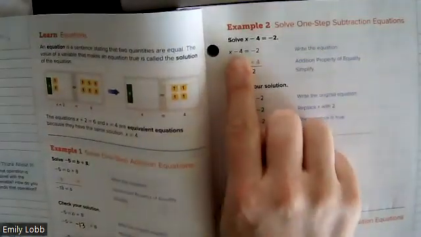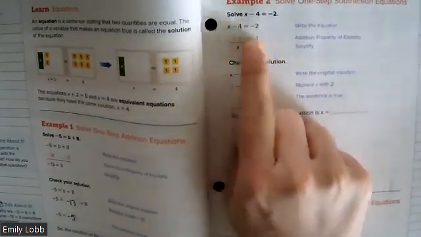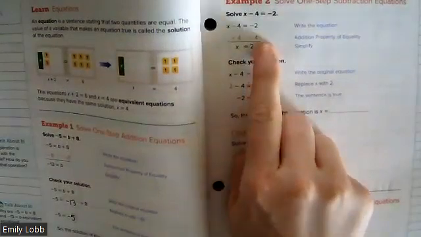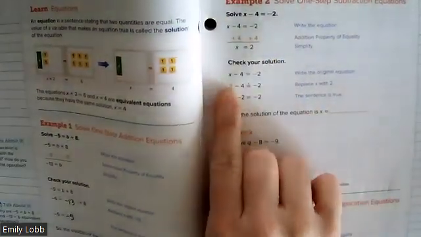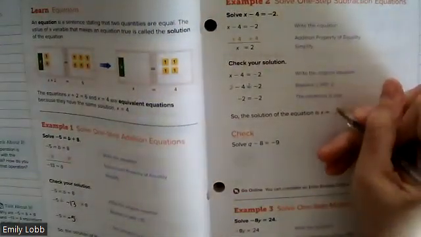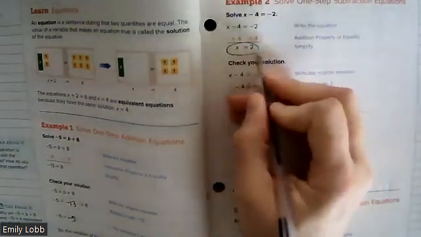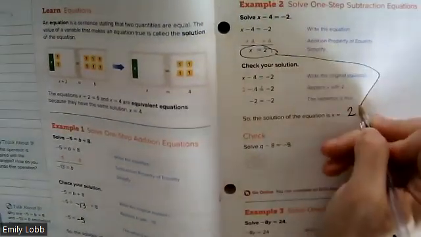All right, so example 2. Here, they're taking 4 away. So the opposite of subtraction is addition. So we're going to take the opposite of that from both sides. We end up with x equals 2. So then they're putting in 2 here. 2 minus 4 is negative 2. So the solution of the equation is x equals 2. Right here, this is where we're getting that.